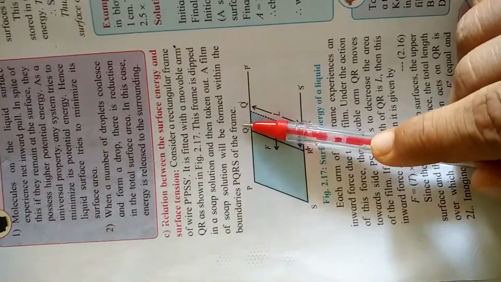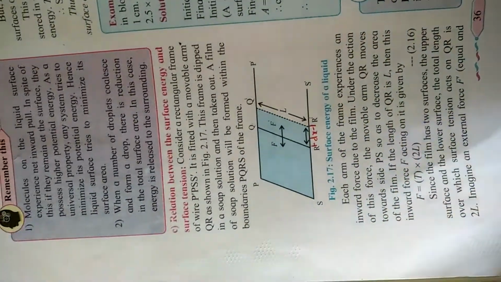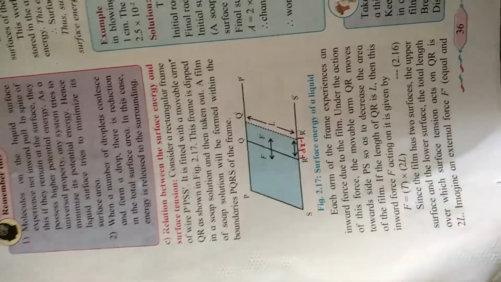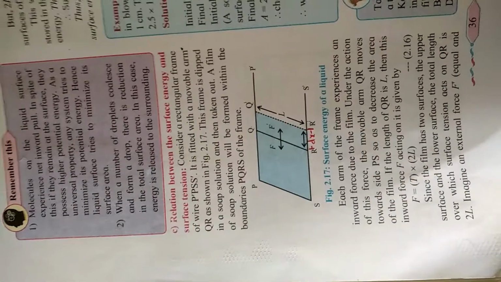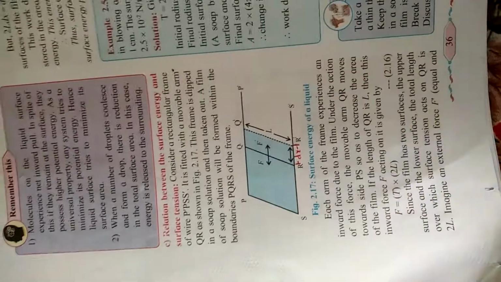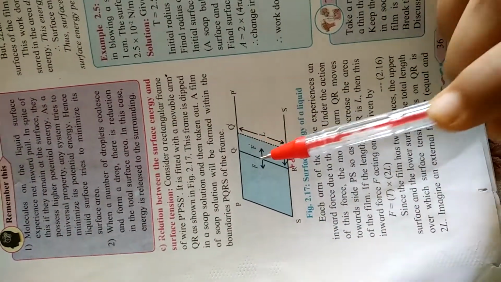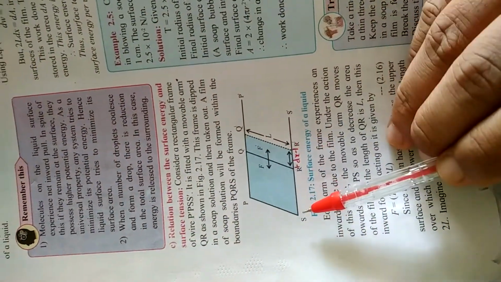So when we place it, the part up to which the wire is present will be filled with a soap film. When we were small, you had played with a circular shape ring which we used to put in the soap solution, and then we used to blow. So when we blow, the bubbles used to come out. So you can see when we dip it, it contains one film of soap. In such a way we have to dip it into the soap solution so that a soap film will be formed here.